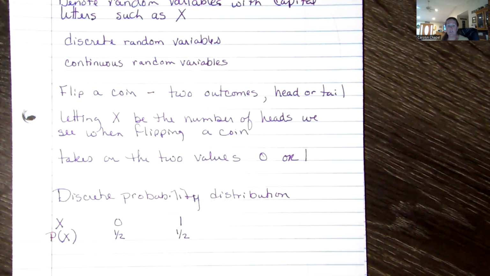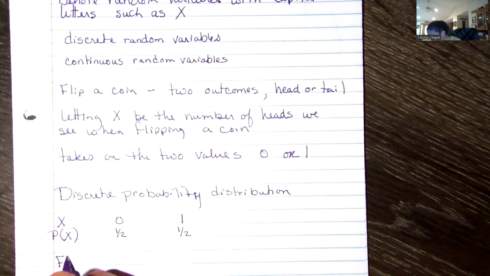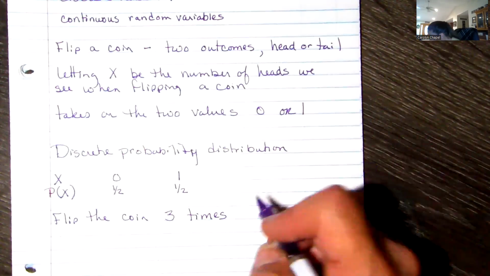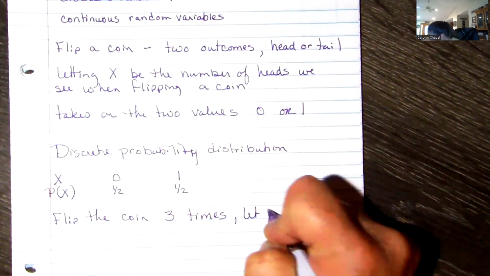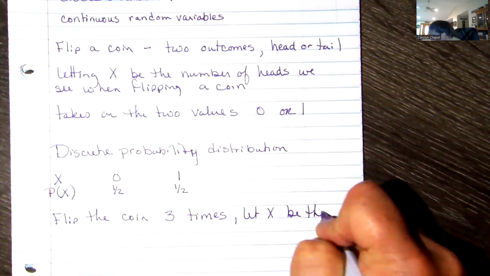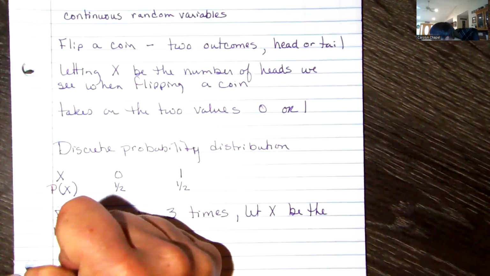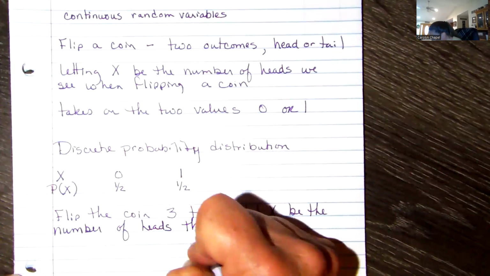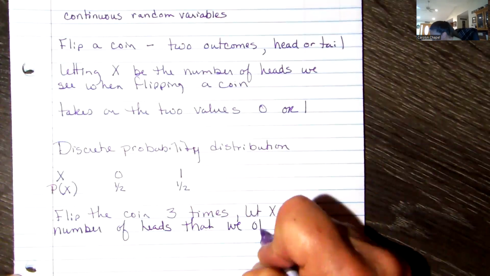So this is a very simple experiment, just flipping that coin one time. We can extend it to possibly flipping the coin 3 times. Again, this time we'll use X again. Let X be the number of heads that we obtained.